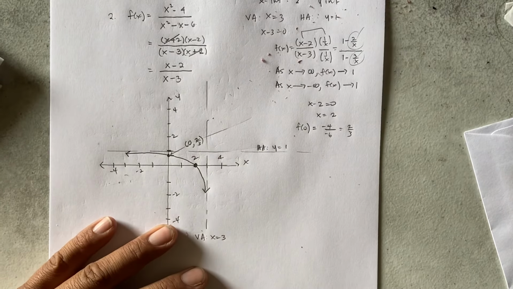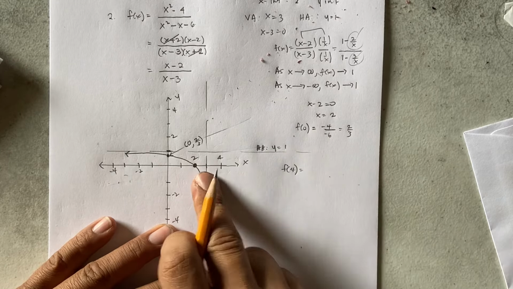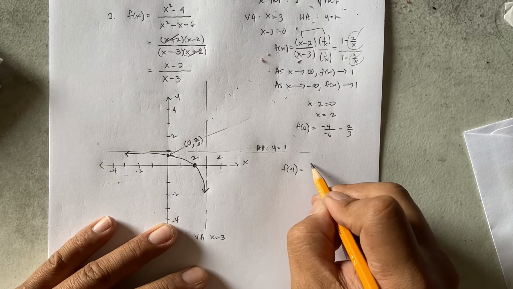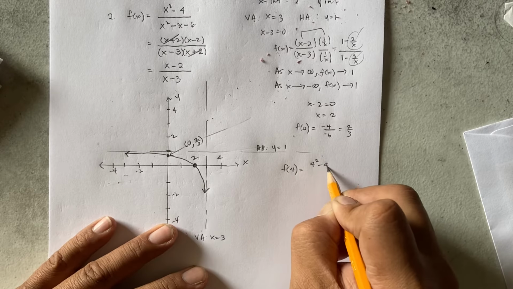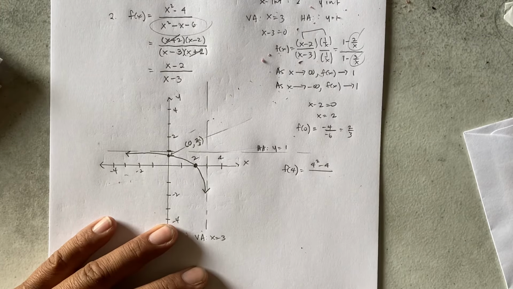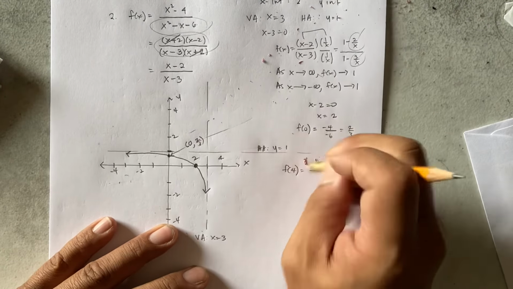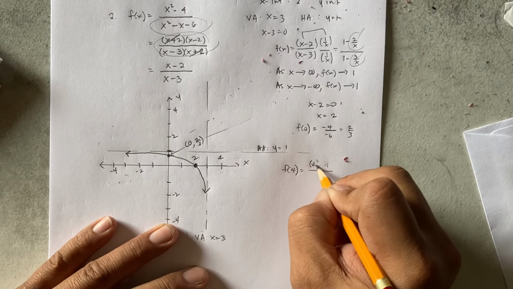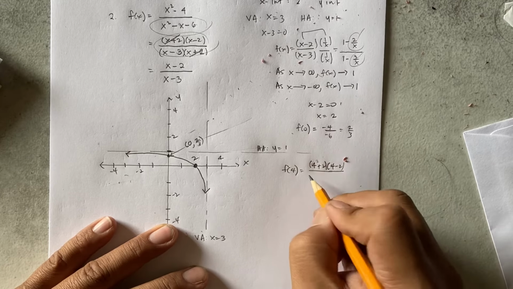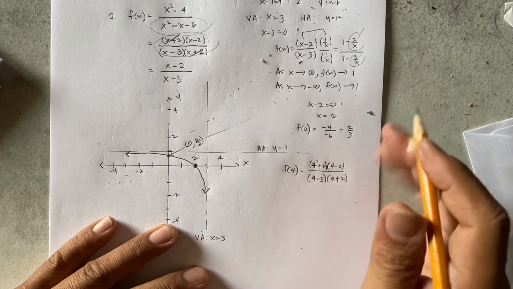The next one, I'm going to pick 4. F of 4, to the right of the vertical asymptote. So I'm going to pick 4 squared minus 4, actually I'd rather use this one right here: 4 plus 2, 4 minus 2, over 4 minus 3, 4 plus 2.